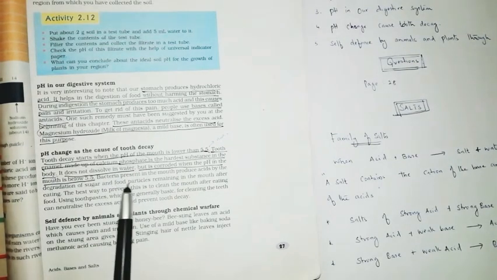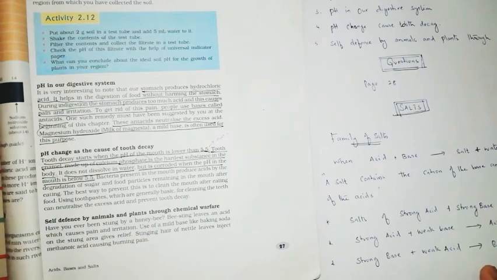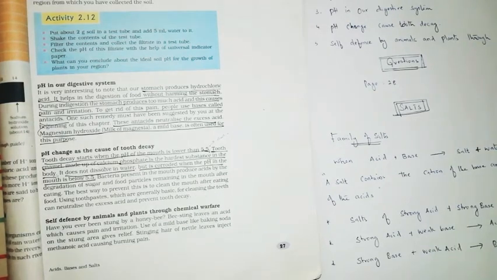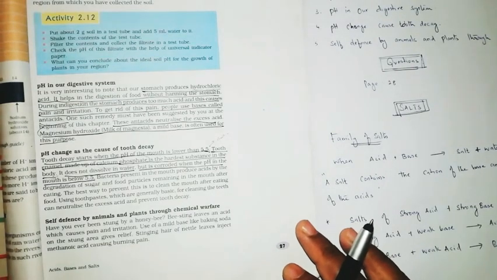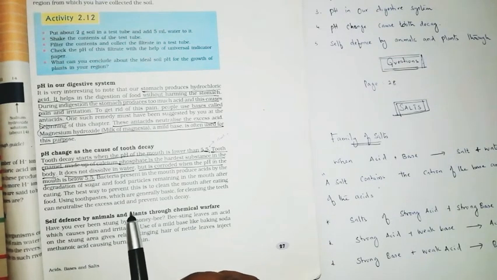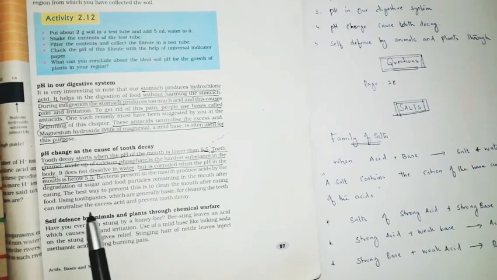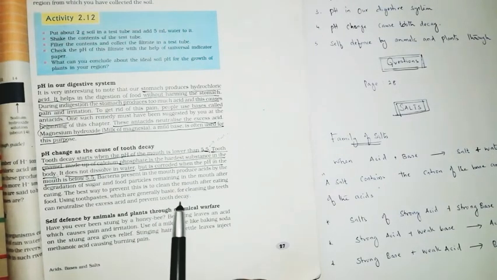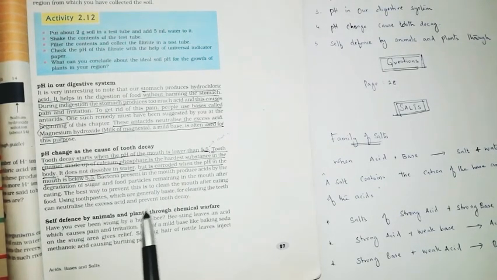The bacteria present in our mouth produce acids by degradation of sugar and food particles remaining in the mouth. So after eating food, if you are not washing your teeth properly, lots of acids form in our mouth. So what should we do? We should brush our teeth using toothpaste. Toothpastes are generally basic in nature and they neutralize the acid present in our mouth.